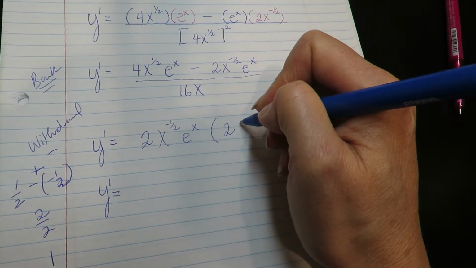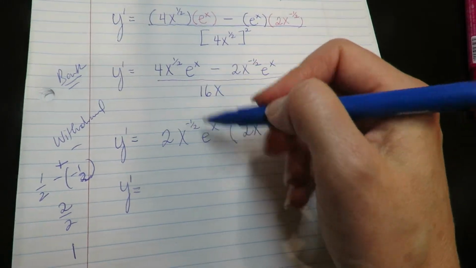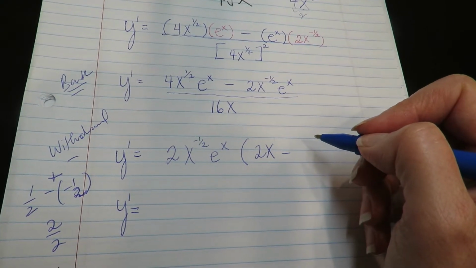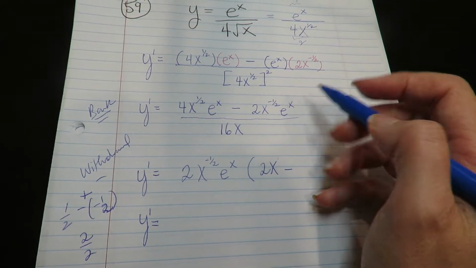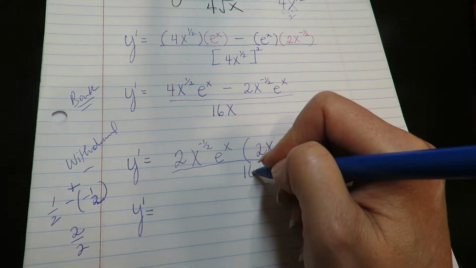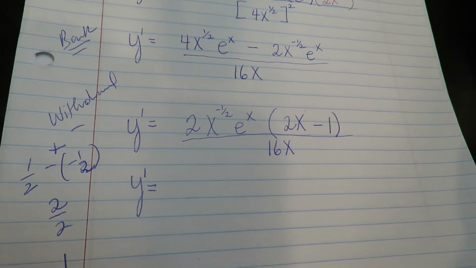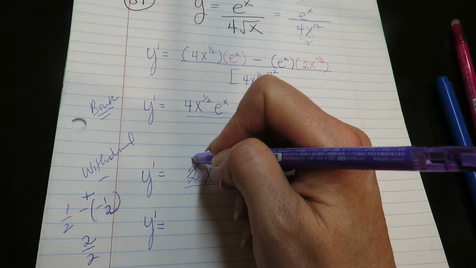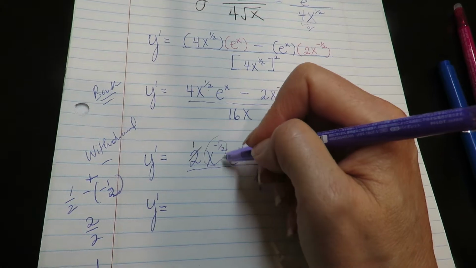All right, so if you didn't catch that, this x becomes to the first power, and again, I don't want to write that. All right, I'm taking out the e to the x. Now here, I'm taking out the 2, I'm taking out the x and minus 1, I'm taking out all of it. Okay, all over 16x. All right, now I'm going to reduce this a little bit. I like all my colored pens. All right, so that becomes an 8. Oh, this guy's going to move down.